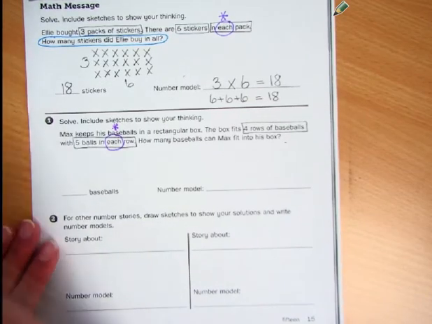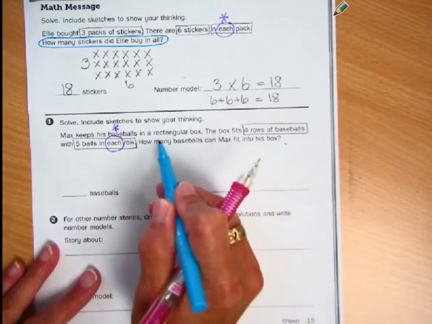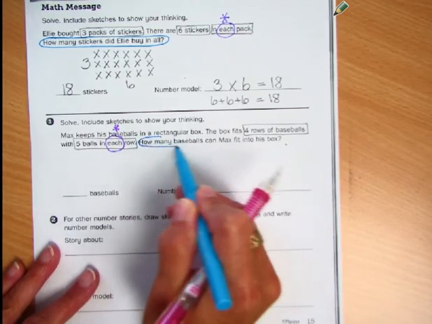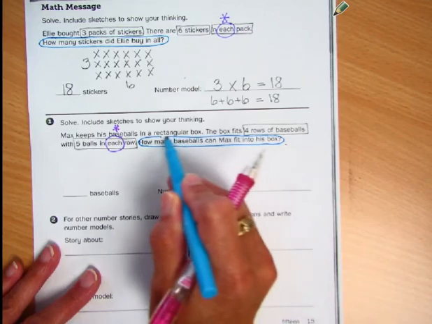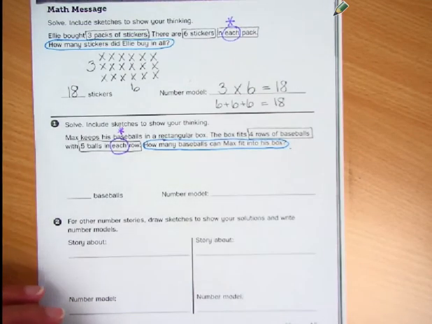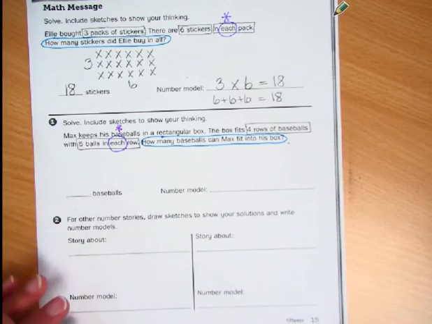And then the last thing we need to do is circle the question. The question that we need to answer for this problem is how many baseballs can Max fit into his box? Let's circle that. All right. So this first step we've done. We've boxed the important information and circled the question we need to answer. Second thing is we need to make a sketch.